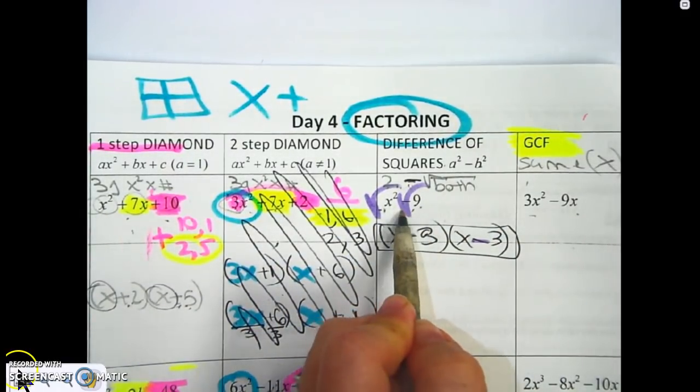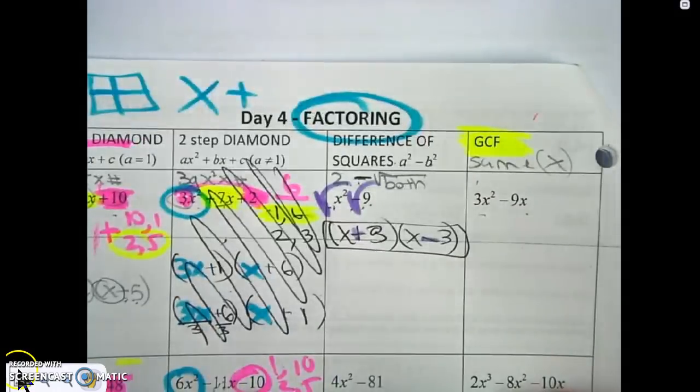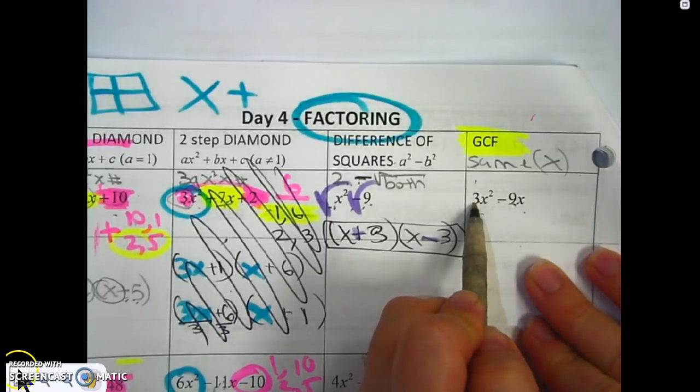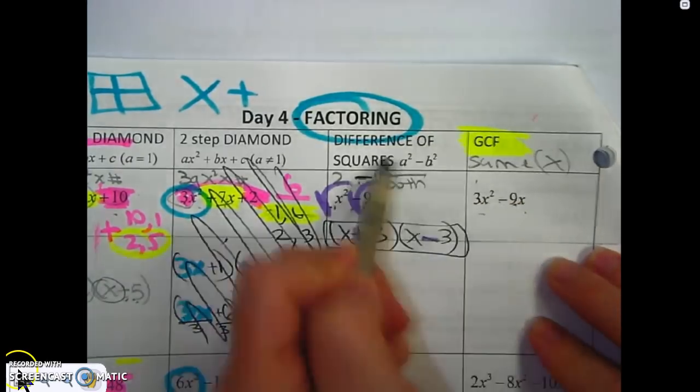Okay? This only works when there are two of them. There's a minus in the middle, and you can square root both. So look over here. There's two of them. There's a minus in the middle, but you can't take the square root of 3, and you can't take the square root of x. So that is not difference of squares. Let's go to the next one.